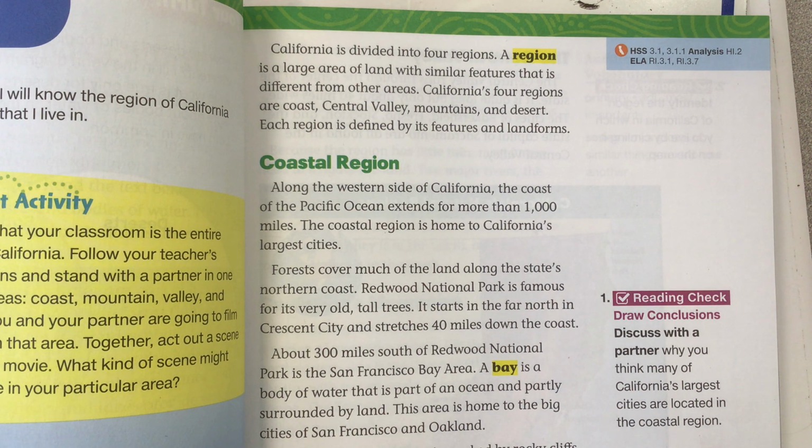Coastal region. Along the western side of California, the coast of the Pacific Ocean extends for more than 1,000 miles. The coastal region is home to California's largest cities. Forests cover much of the land along the state's northern coast. Redwood National Park is famous for its very old, tall trees. It starts in the far north in Crescent City and stretches 40 miles down the coast.